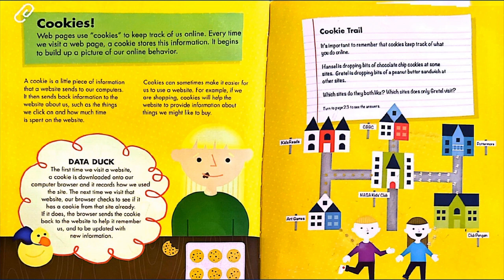DataDuck. The first time we visit a website, a cookie is downloaded onto our computer browser and it records how we used the website. The next time we visit that website, the browser checks to see if it has a cookie from that site already. If it does, the browser sends the cookie back to the website to help it remember us and to be updated with new information. Cookies can sometimes make it easier for us to use our website. For example, if you're shopping, cookies will help the website to provide information about things we might like to buy.